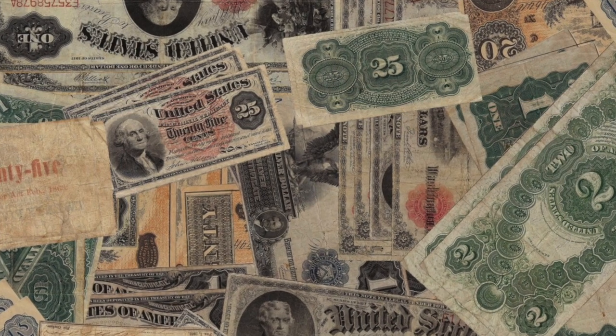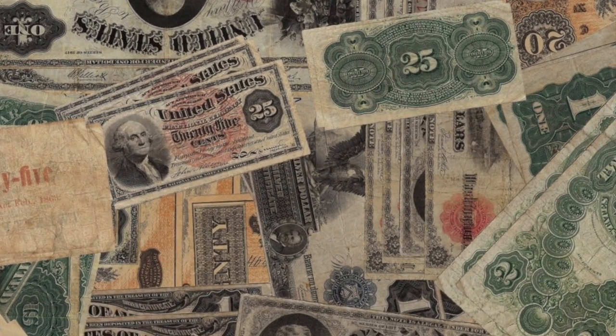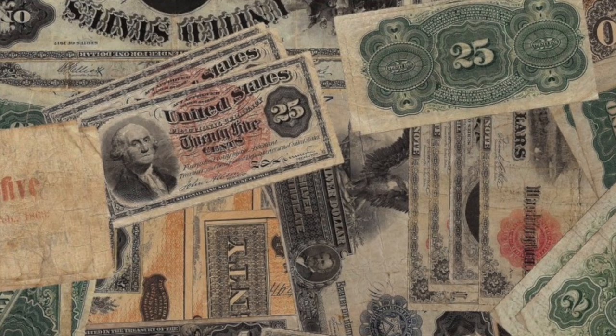So there you have it, guys. Those are the 5 famous discontinued US currency denominations you will not find in your pocket change.